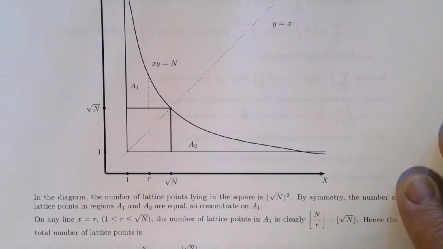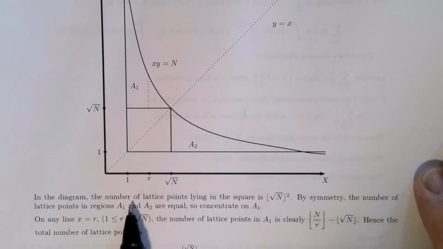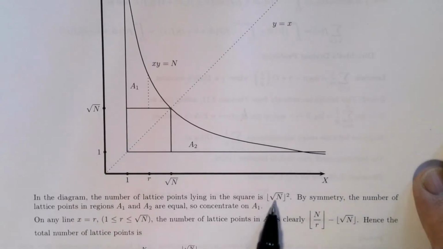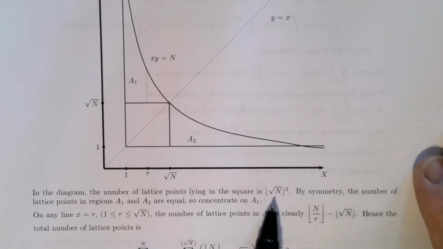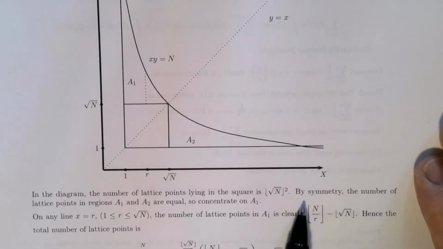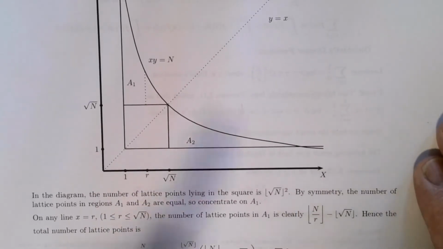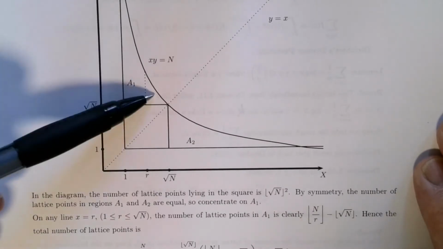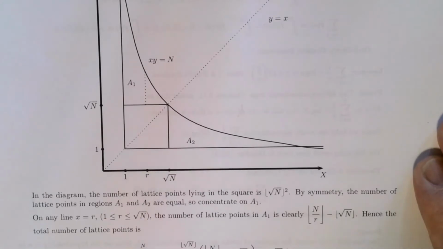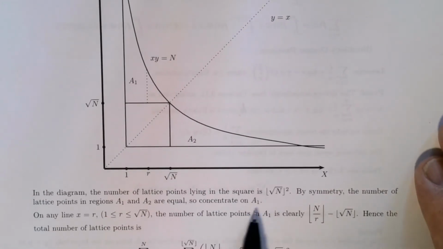So in the picture, the number of lattice points lying inside this square is obviously just the floor of the square root of n, squared, so that's the base times the height. And by symmetry, the number of lattice points that lie in this region A1 is equal to the number of lattice points in A2, and so we can just concentrate on, say, A1.